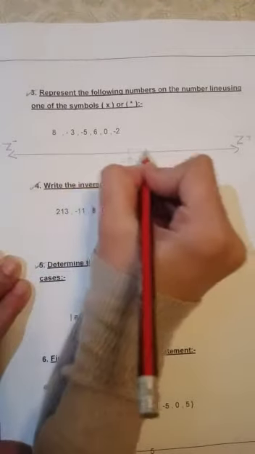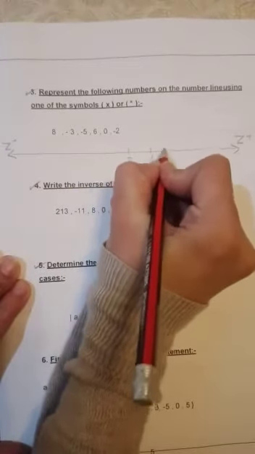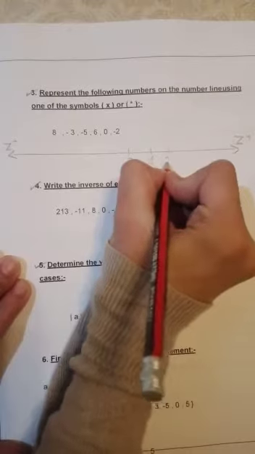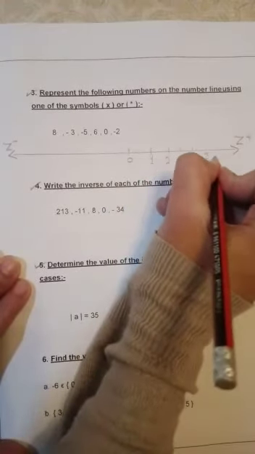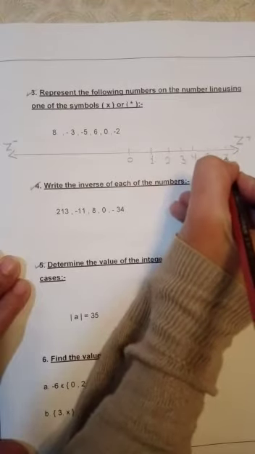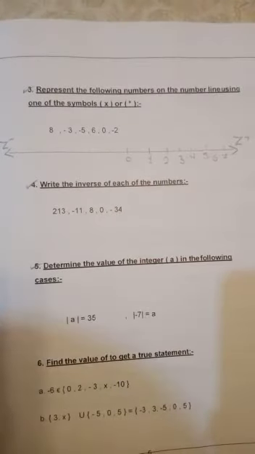0, 1, 2, 3, 4, 5, 6, 7, and 8. And here negative 1, negative 2, negative 3, and so on.